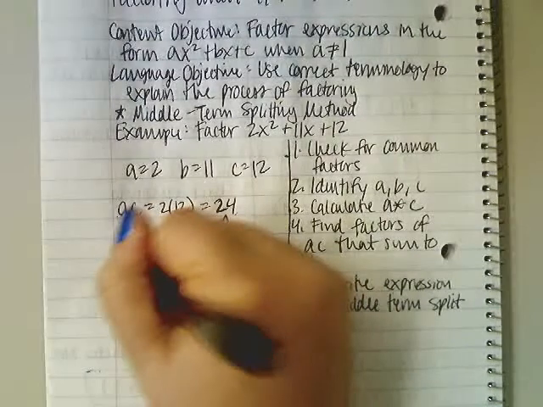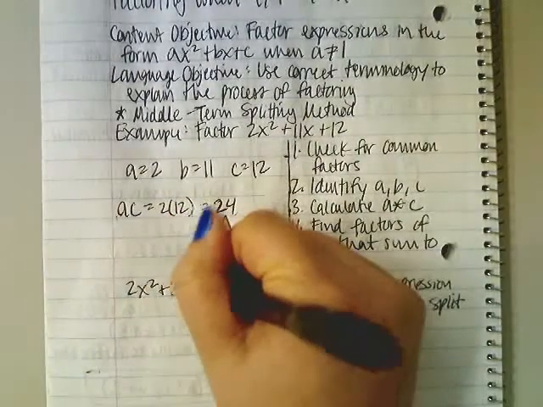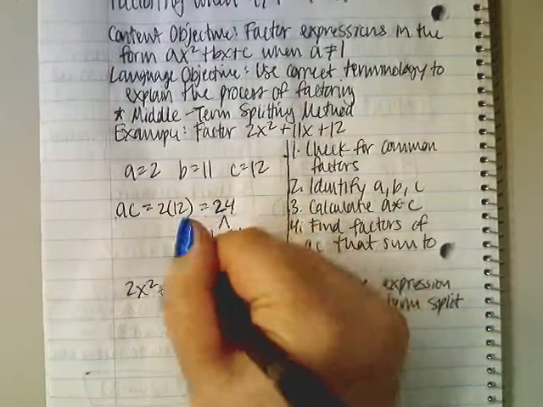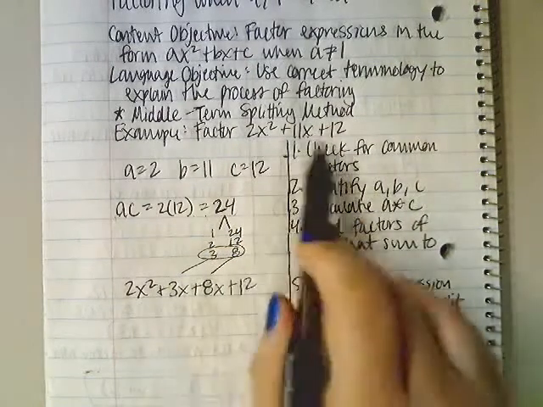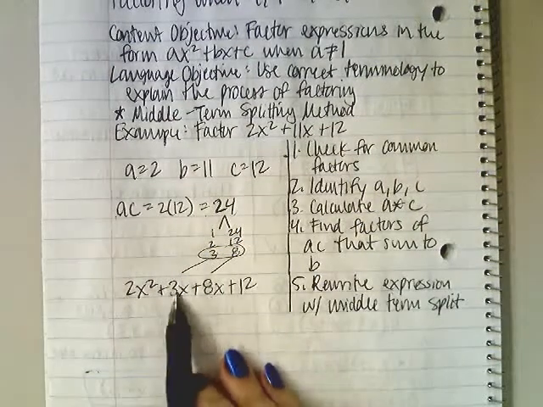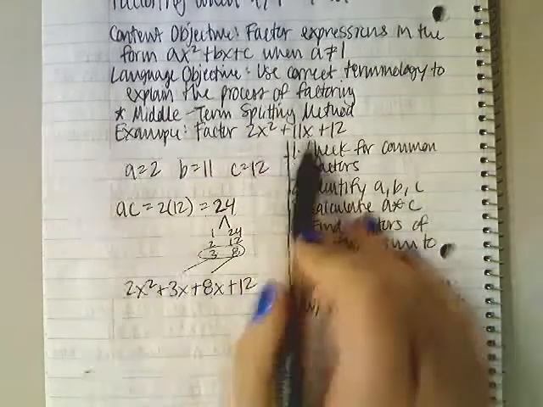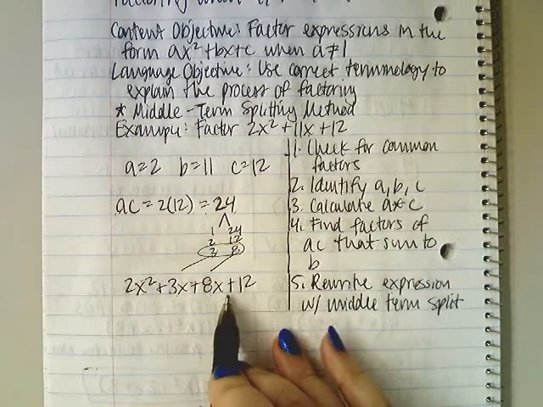So now I have 2x squared plus 3x plus 8x plus 12. If you see here, I just took my two factors and I split my middle term 11 into these two. So 3x plus 8x is 11x, but I have split it into 2. That's why it's called the middle term splitting method. So I split my middle term into 2.